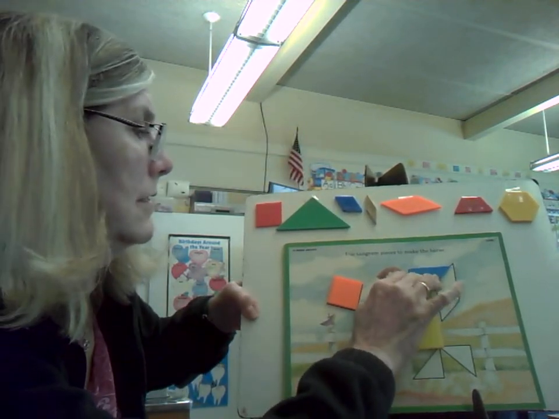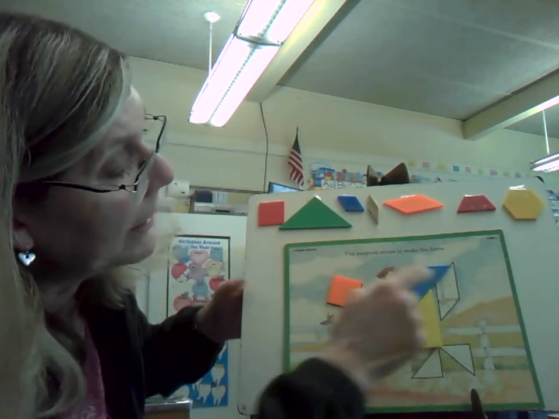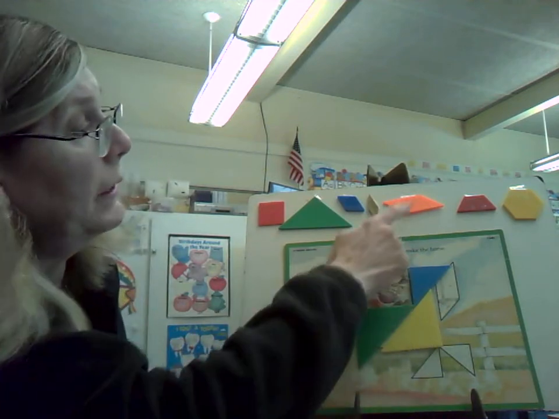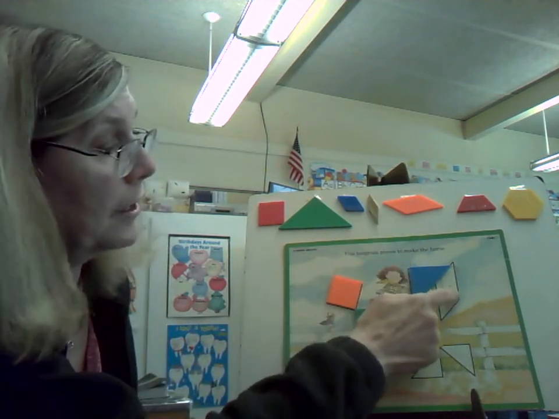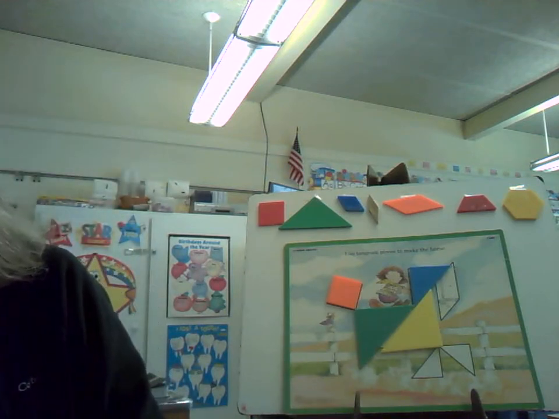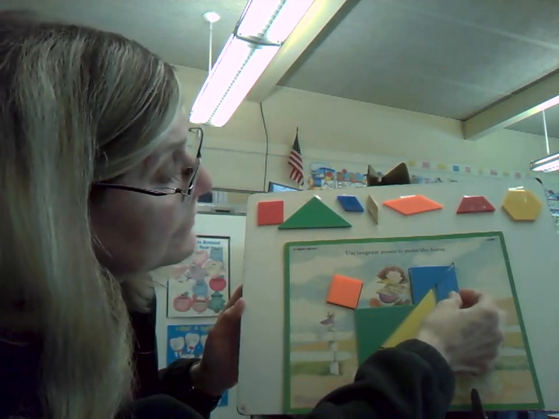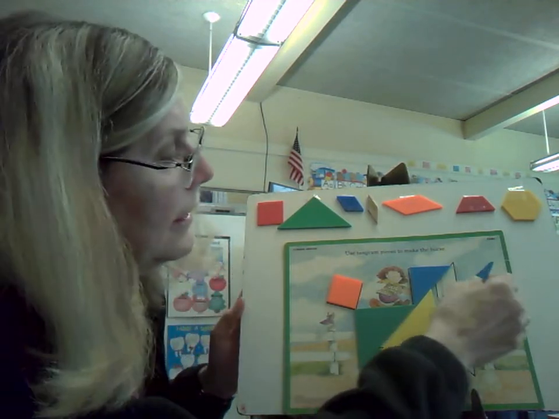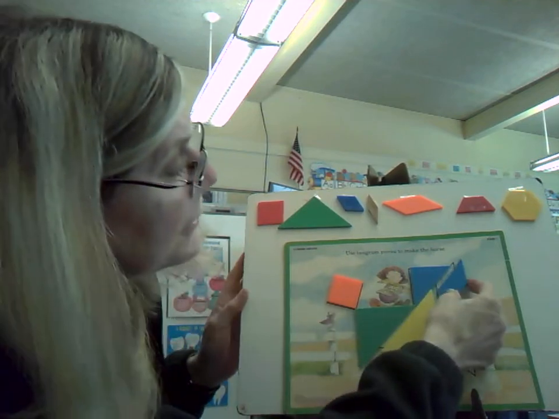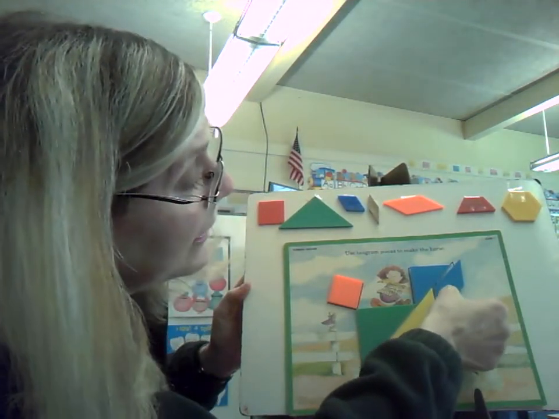Press that down. Now I'm looking at my horse's head, and this looks like our parallelogram, doesn't it? So I think a parallelogram will work there. Let's get one of those. Got one. Is it the right size? It is for my horse's head there. So we'll slap that on there. And do I have it facing the right way? No, that's not quite right, is it?